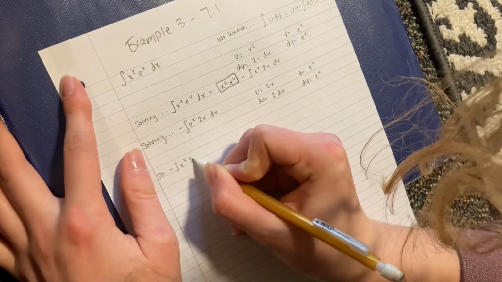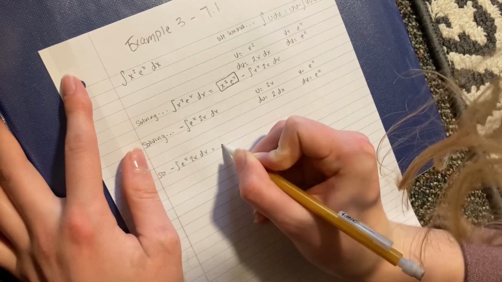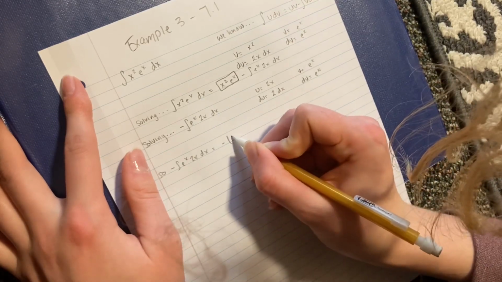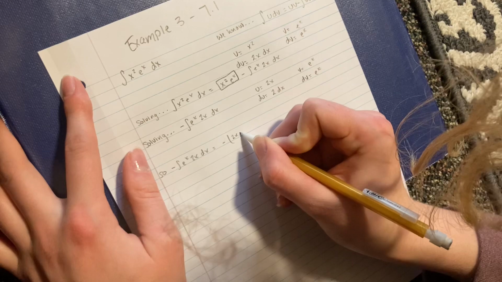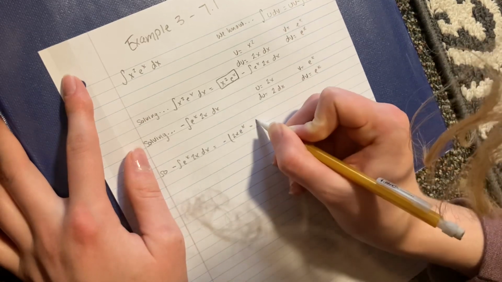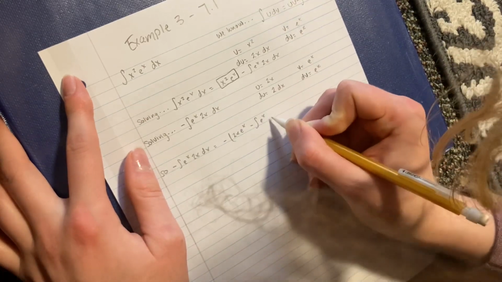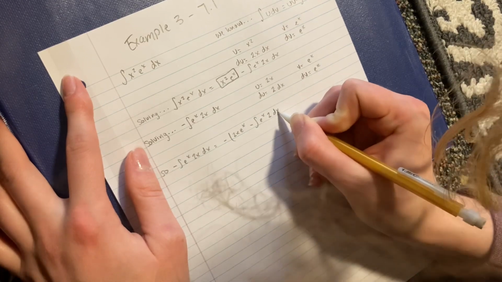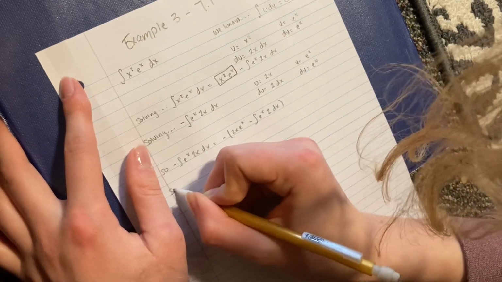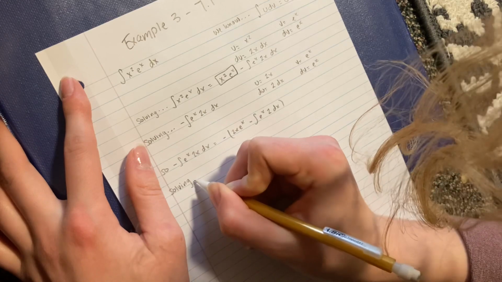And then I'm just writing out my equation. Can't forget the negative sign, so then uv is 2x times e to the x, and then minus the integral of v, which is e to the x, and then du, which is 2. And so then I'm just going to solve that integral.